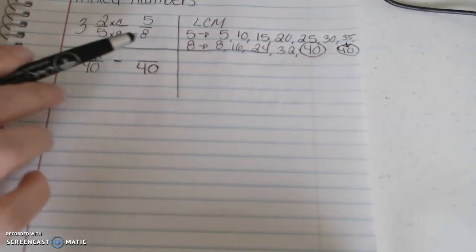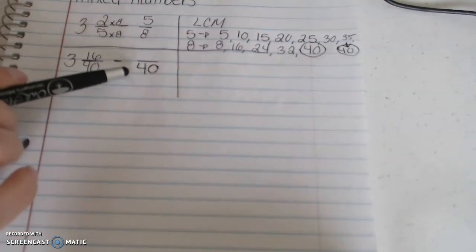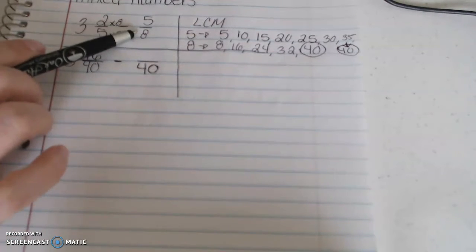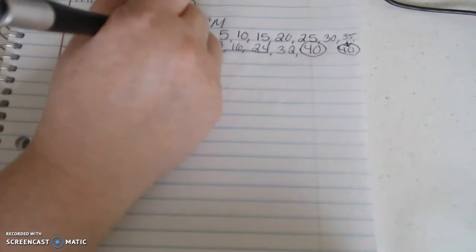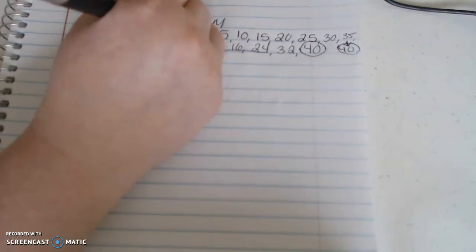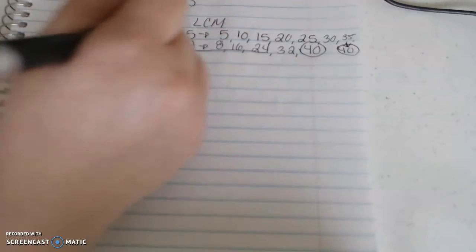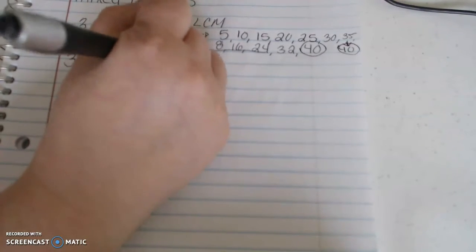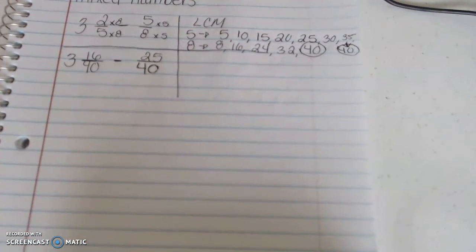And we're going to subtract that from the equivalent of 5/8. So 8 times what gives me 40? That will be 5. And whatever I do to my denominator, I need to do to my numerator. And 5 times 5 is 25. So now that they have the same denominator, I can subtract.